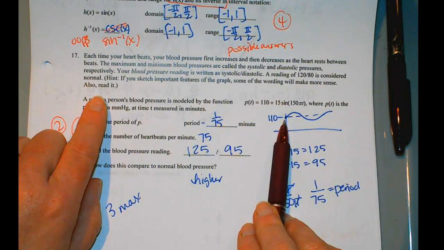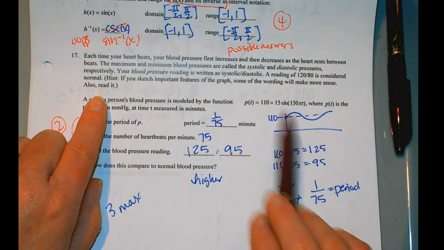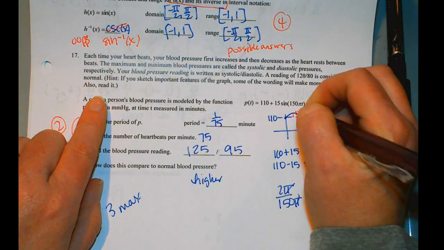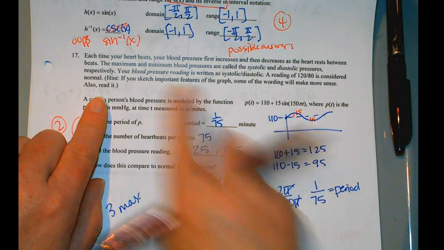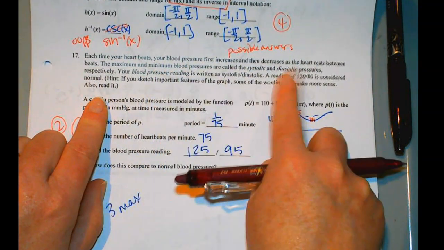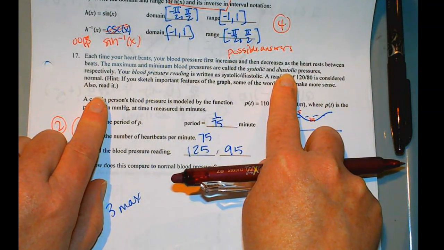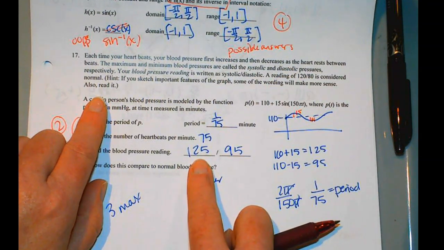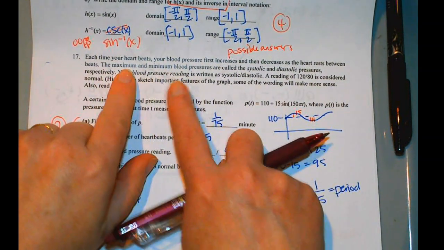So here's what it looks like. It has a midline of 110. Then it goes up 15 and down 15. This is 15 and this is 15. That's what amplitude means. And then what else? It says the maximum is called systolic. The minimum, biology people, diastolic. We usually just give blood pressure as 125 over whatever. So they tell us right here, maximum and minimum.